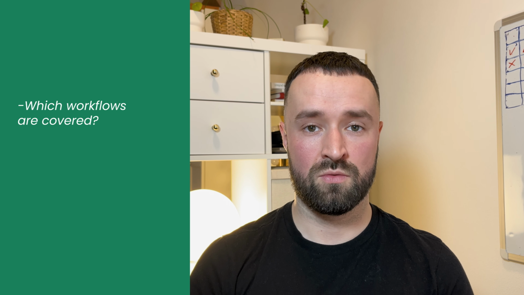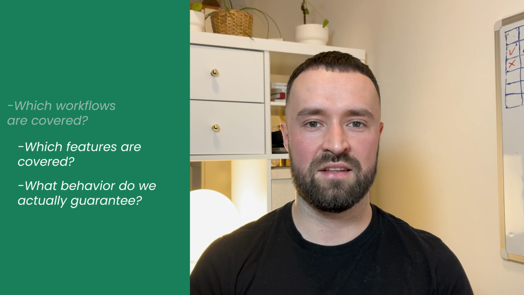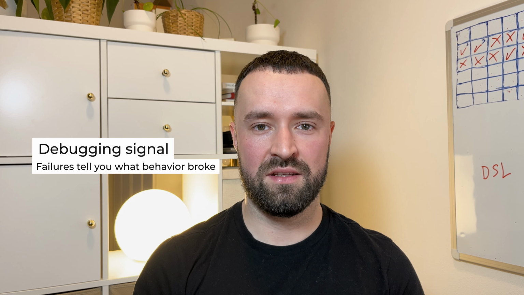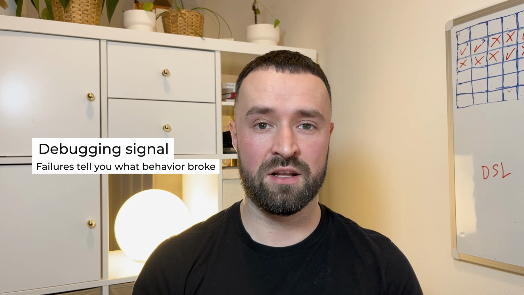You can look at the suite and quickly answer what workflows are covered, what features are covered, and what behavior we really guarantee. In other words, you are not just automating checks, you are capturing the system contracts in readable form. And that readability doesn't help only when everything is green. It helps even more when something fails.